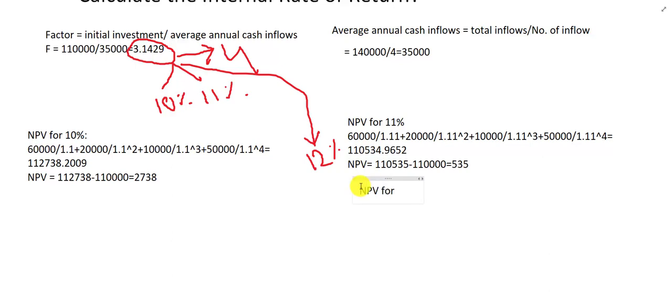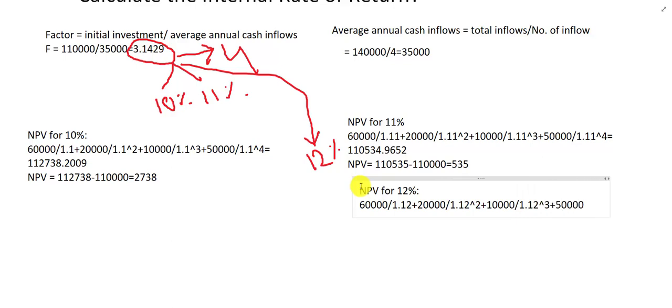So next, apply NPV. NPV for how many percentage? For 12%, right? So these are the conditions that you have to do definitely. For 12%, apply. Then again, you have to do the process. 60,000 divided by 1.12, and of course plus 20,000 for the next year divided by 1.12 to the power of 2, and of course 10,000 divided by 1.12 to the power of 3, and plus the last one is 50,000 divided by 1.12 to the power of 4. If you press the equal sign, you get some value.